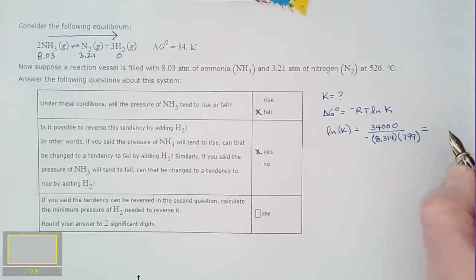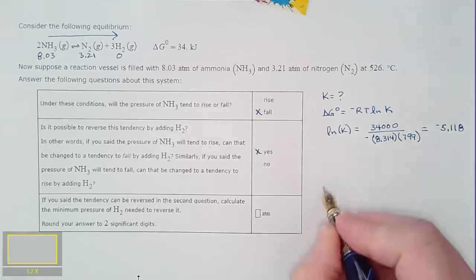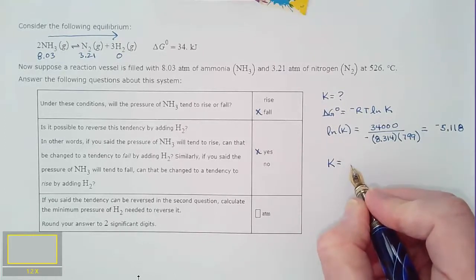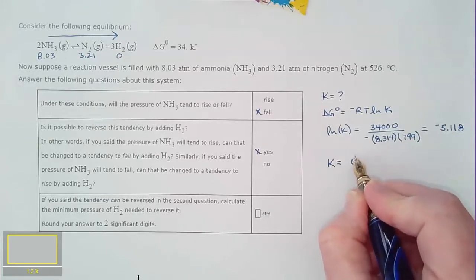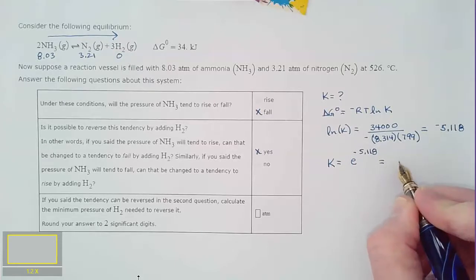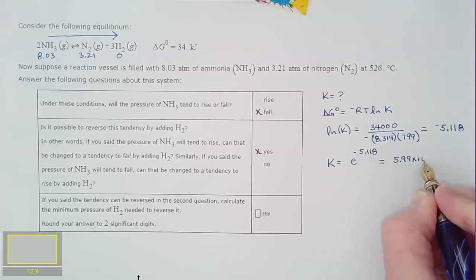So that makes the natural log of K equal to negative 5.118. If we solve for K then, K is going to be e raised to the negative 5.118 power, which is 5.99 times 10 to the minus 3.